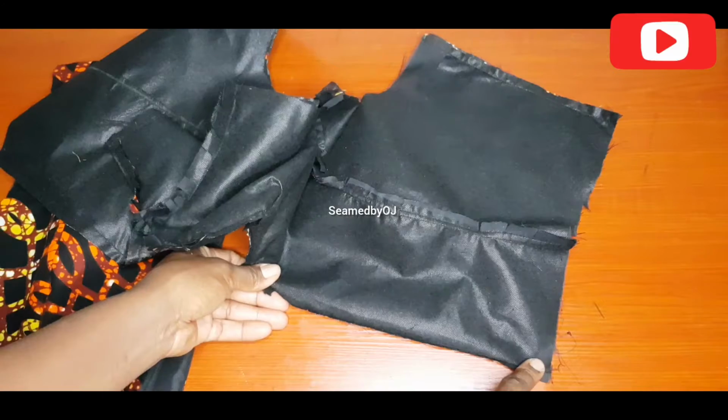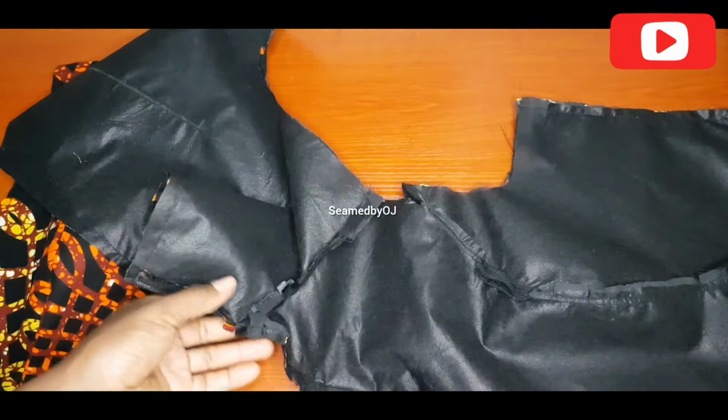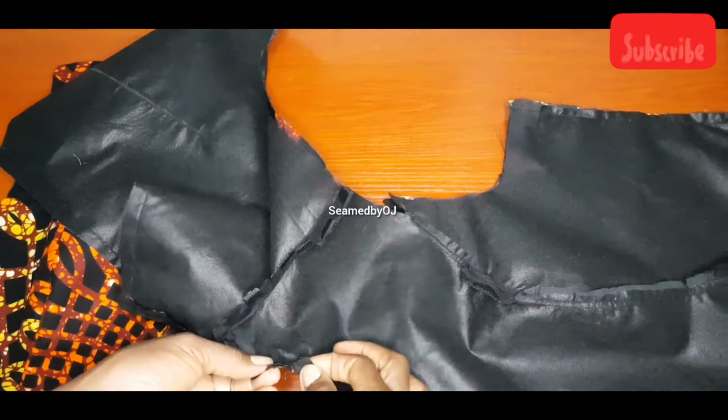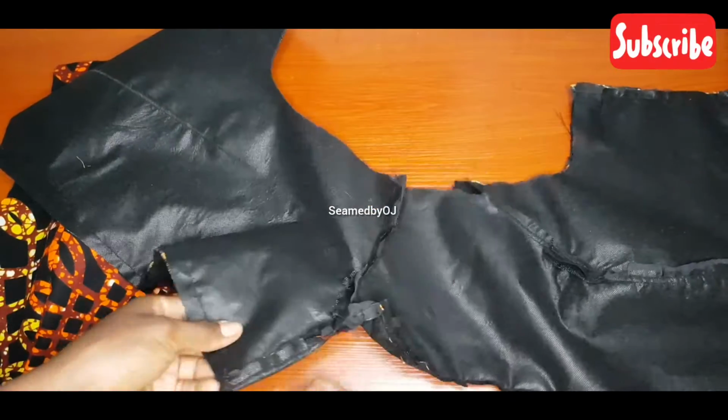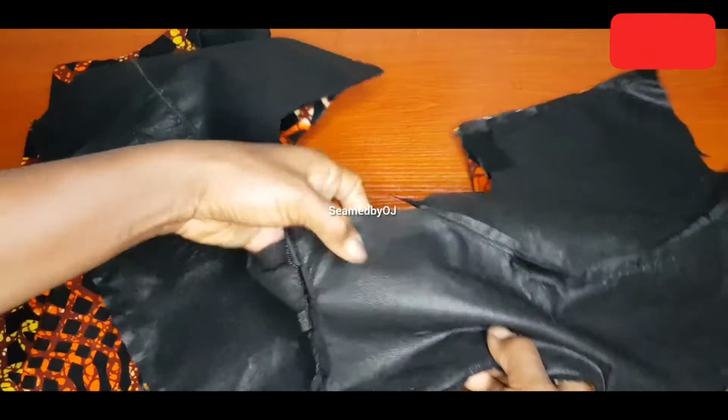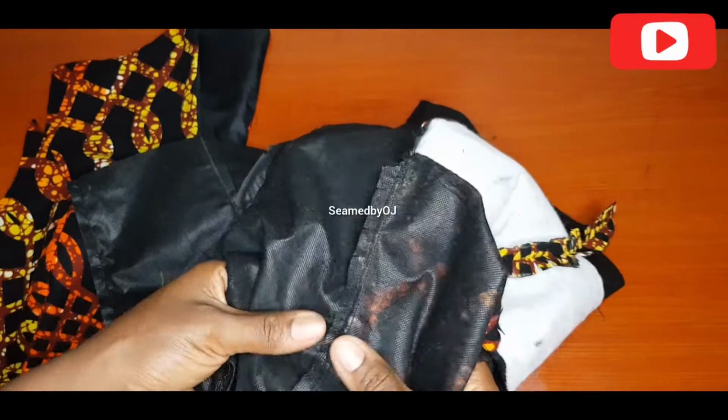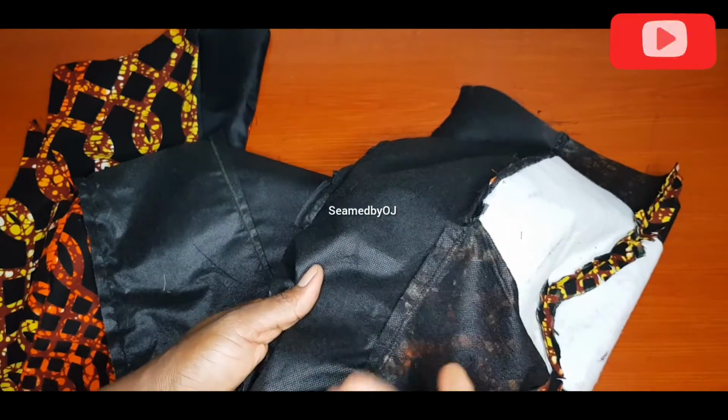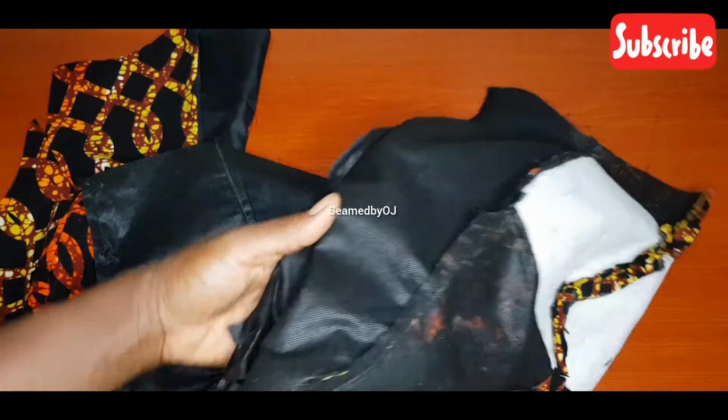Then to the end part. So after which I notch it. You can see the way I notch it. Then I also top stitch on the lining. So I just open it up this way, then top stitch on the lining, sew this seam on the lining, right?